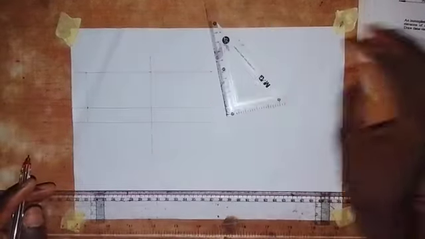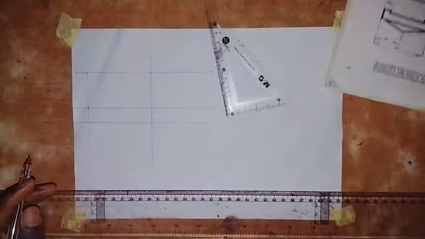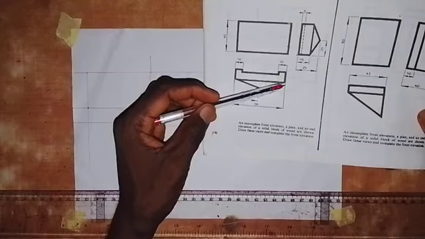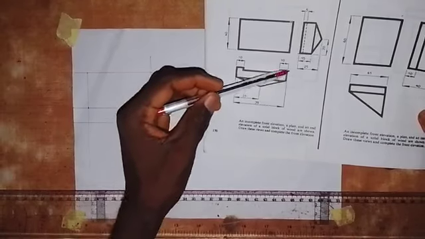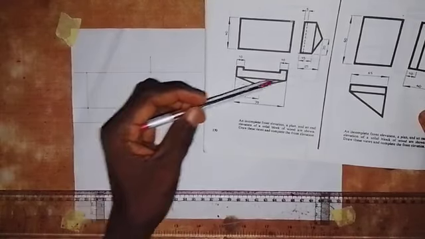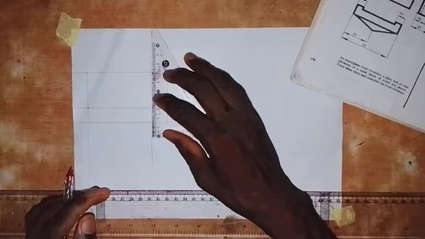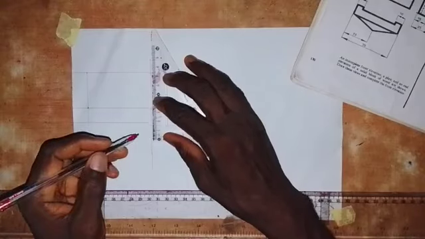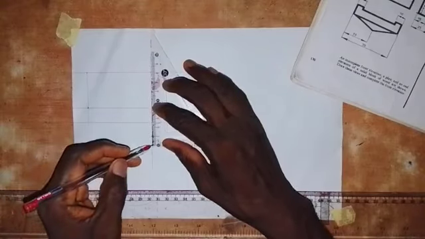Having drawn this horizontal line, the distance from here to here is 15. So we take that 15, and then going forward, the total from here to this point is 25, but I'll take that 15 first. So here we have 15 millimeters. Then I'm going to add 10 from here, so this is 10 millimeters. From each of these points, I'm going to draw a horizontal line.